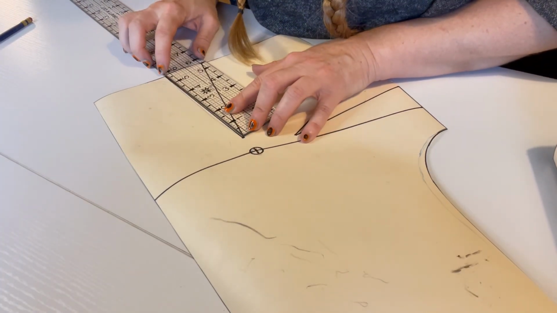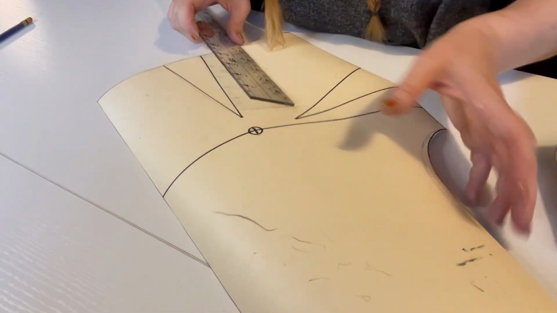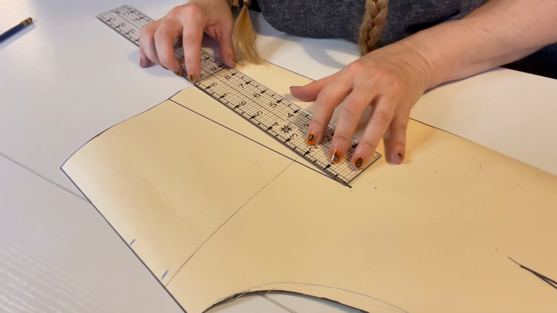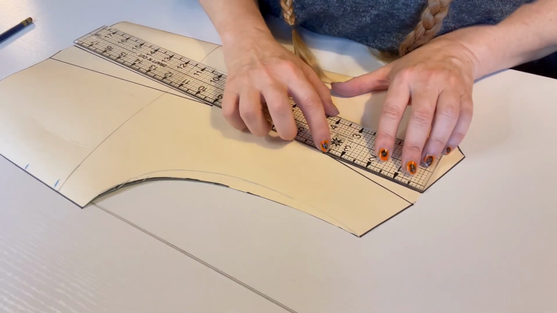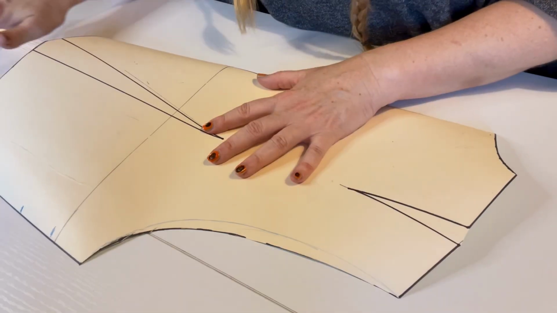But this one should be even. Yes, it is. And this one should be, yes.